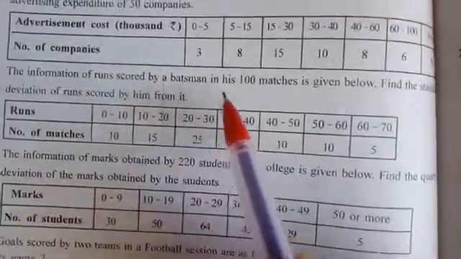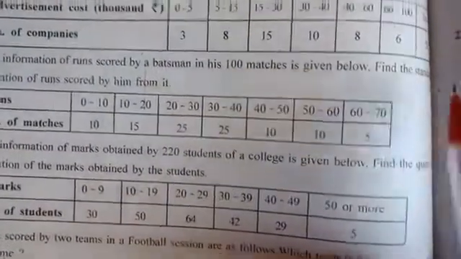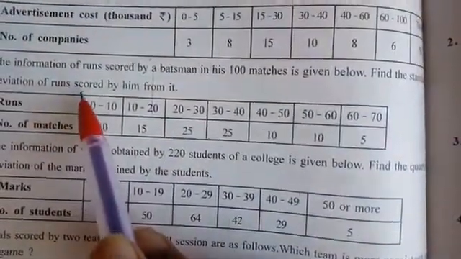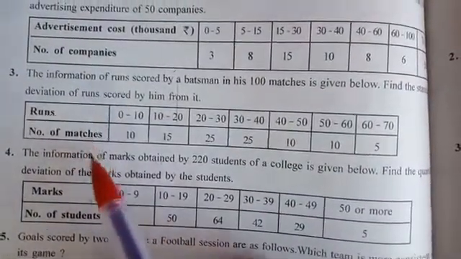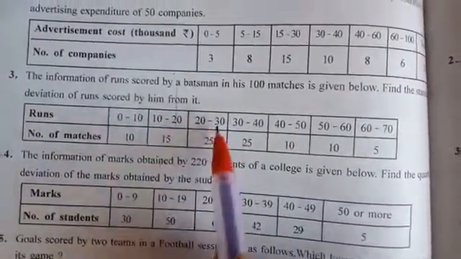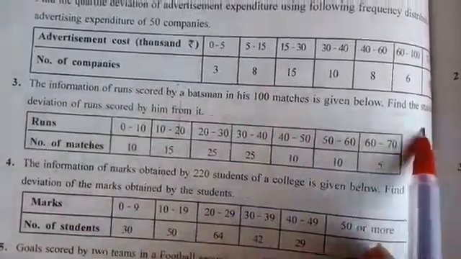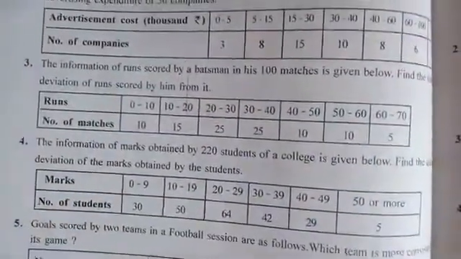Now question number 3. The information of runs scored by a batsman in his 100 matches is given below. We have to find the standard deviation of runs scored by him from it. Runs and number of matches, a continuous frequency distribution is there, and standard deviation we have to find.